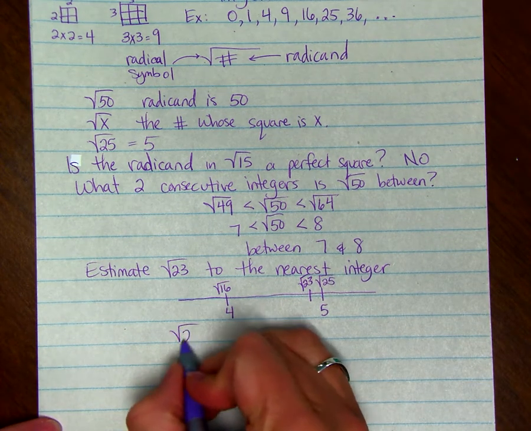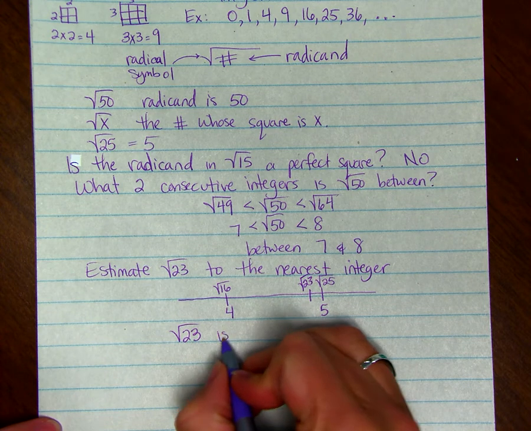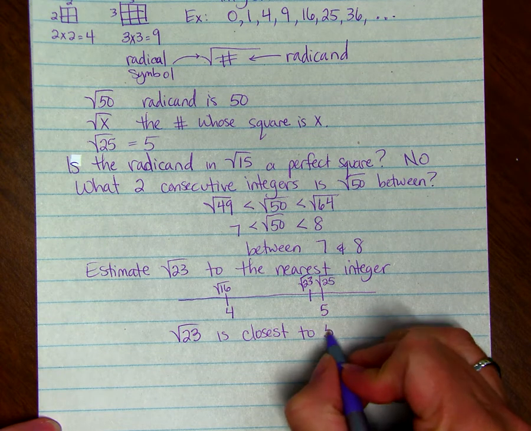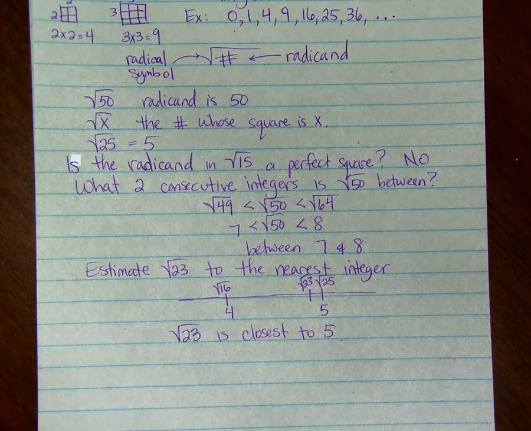So we can say that the square root of 23 is closest to the number 5. And that's the end of the lesson.